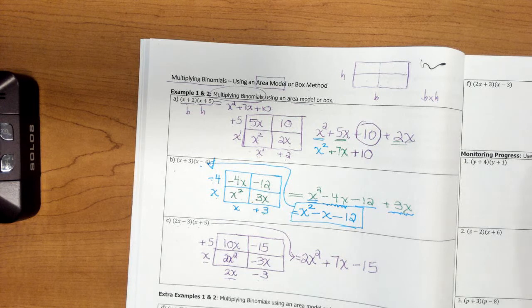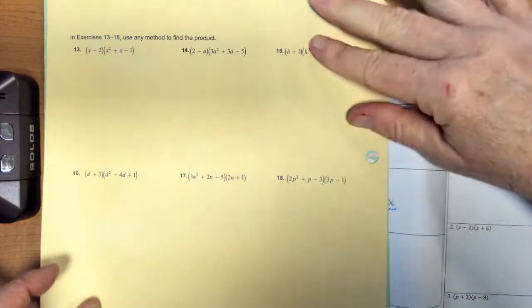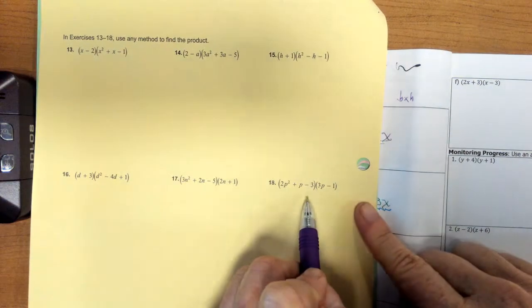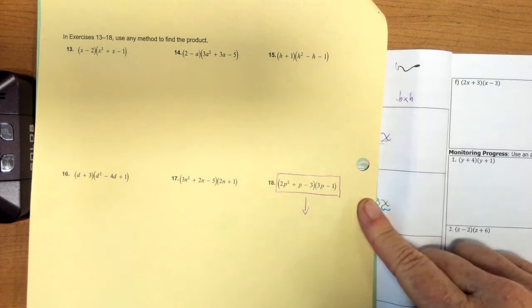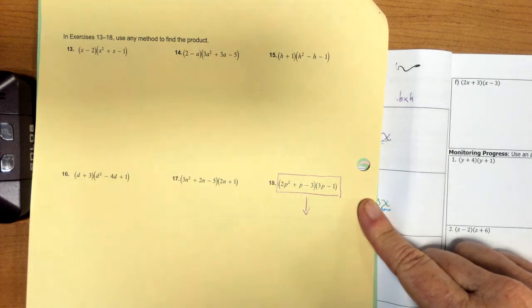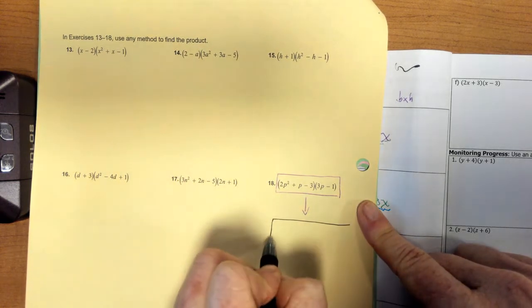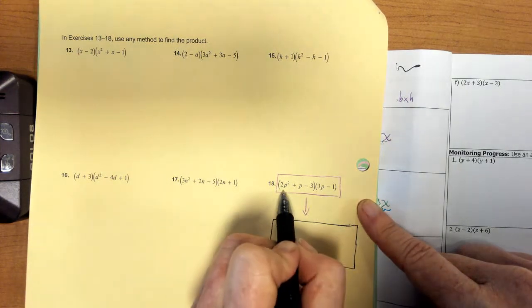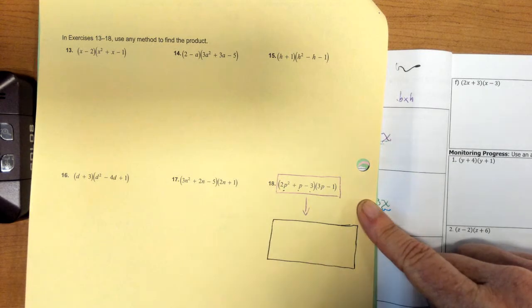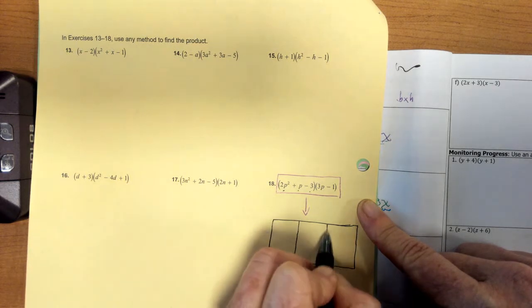What I'm going to do is quickly look at the back page of this worksheet, and I am going to come down here and show you how to multiply this one. So this one, we're going to set up the exact same way. I'm not going to do anything different at all. I'm going to draw a rectangle. And this time, what do you notice about the base? The base is going to have 3 terms in it. So that means I'm going to cut the base up into 3.